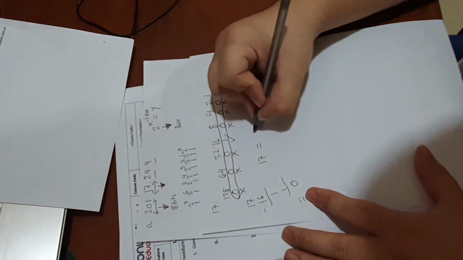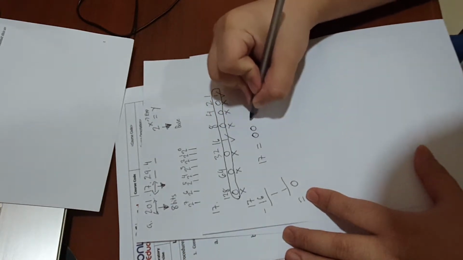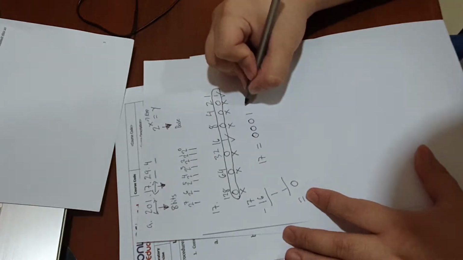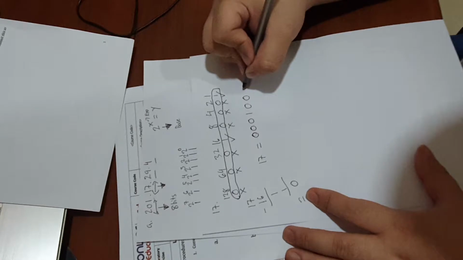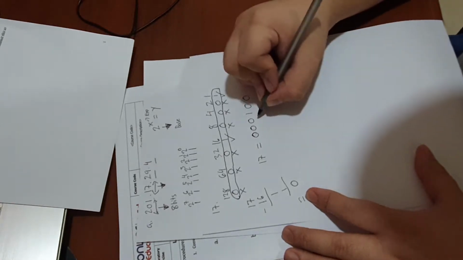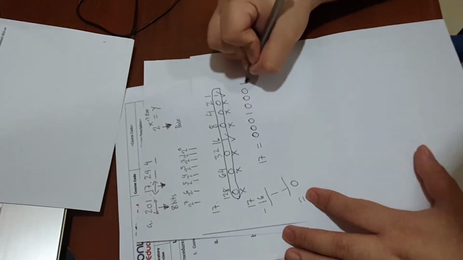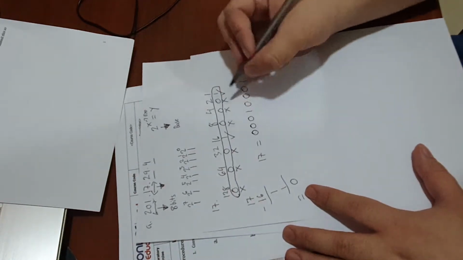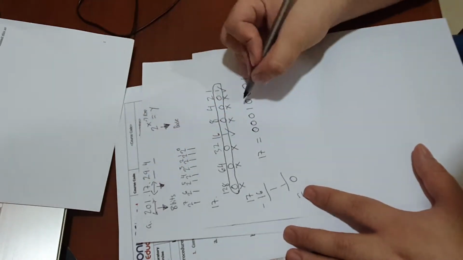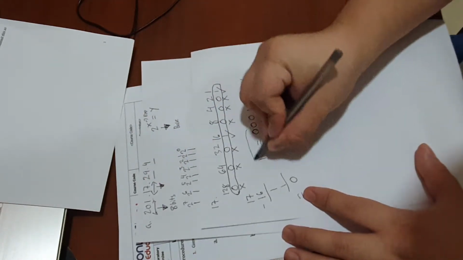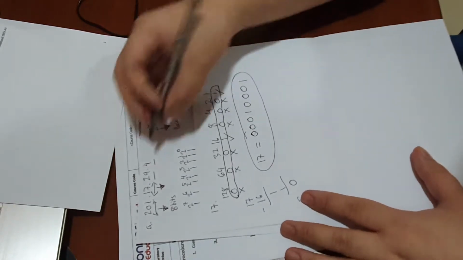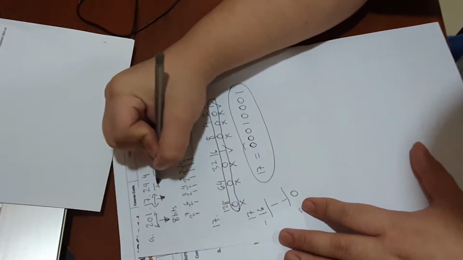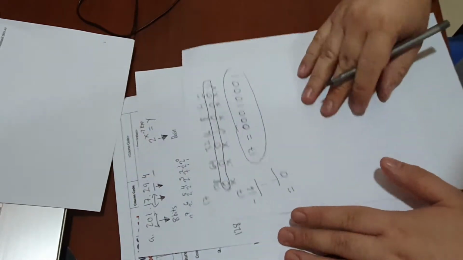Okay, so that is 0, 0, 0, 1, 0, 0, 0, 1. Let me count: 1, 2, 3, 4, 5, 6, 7, 8. Yes, this is the value of 17. Next slot is 28, so we will solve for this value.